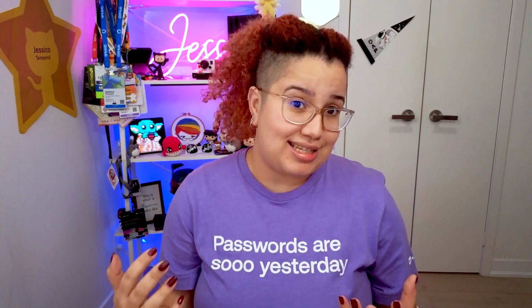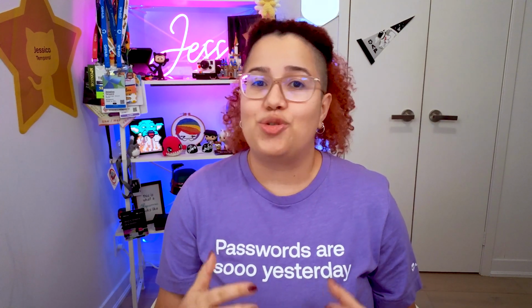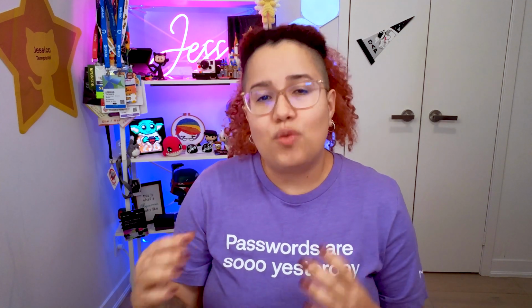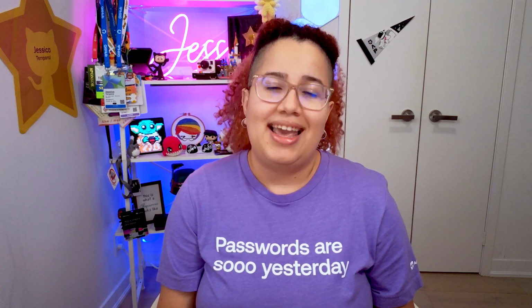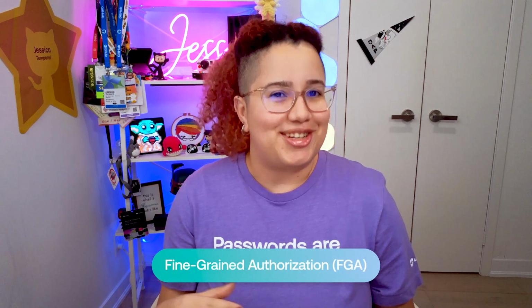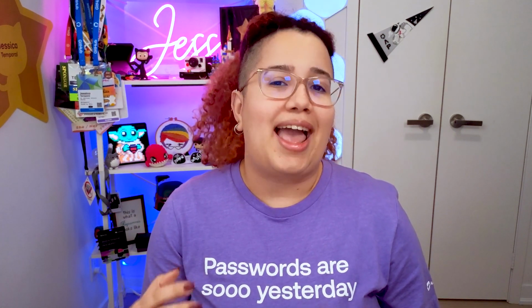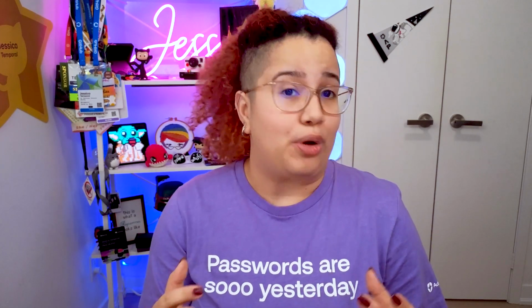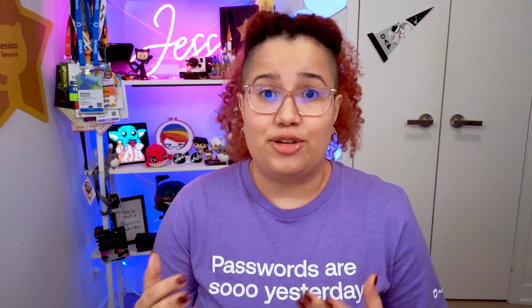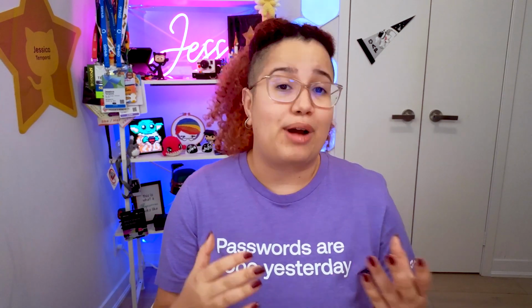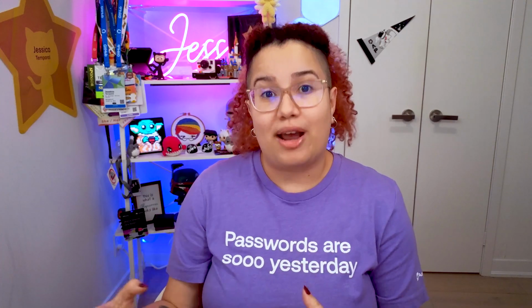Now, in most cases, no user has access to all data, so you also need a mechanism to prevent unwanted access to information. And that's where fine-grained authorization comes into play. FGA will provide granular access control information that your application can use to filter out documents that a user doesn't have access to. Using FGA can ensure that private information stays private.